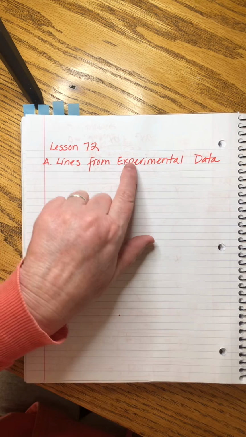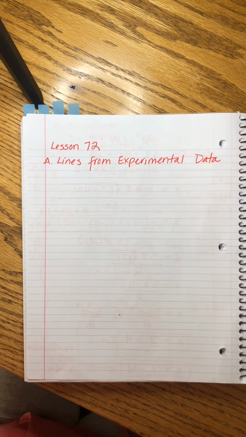Saxon Algebra 2, Lesson 72. 2 parts. The second topic is more fun than the first topic, so that's something to look forward to. I know, you're welcome. Lesson 72 is a blessing and a curse. The topic is lines from experimental data, and I see your face. As soon as I say experimental data, you're like, oh dear God, deliver me from this nightmare. I know, but it's gonna get kind of better.